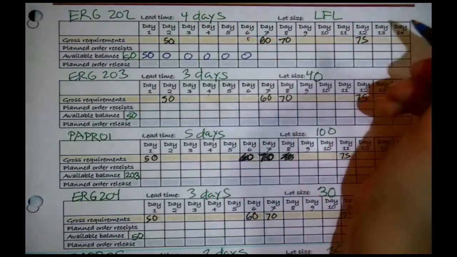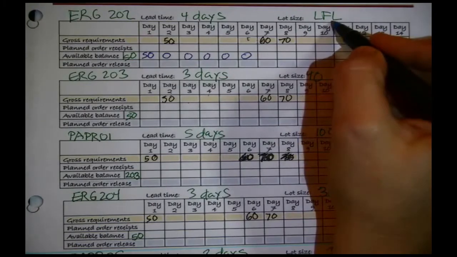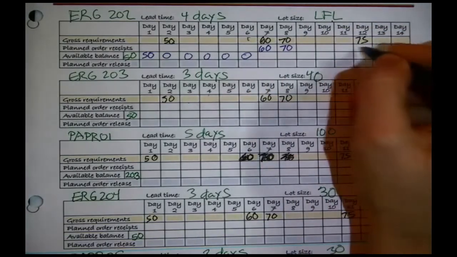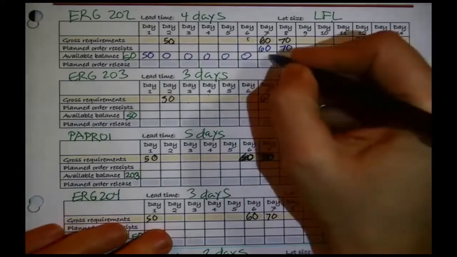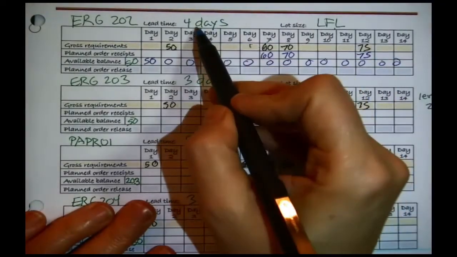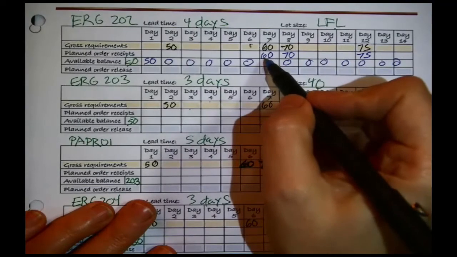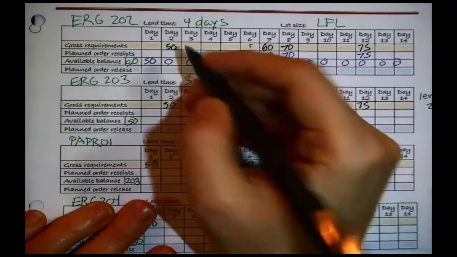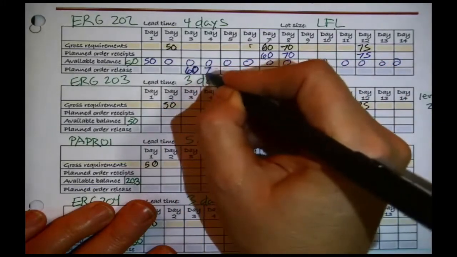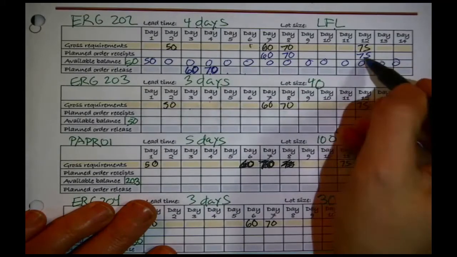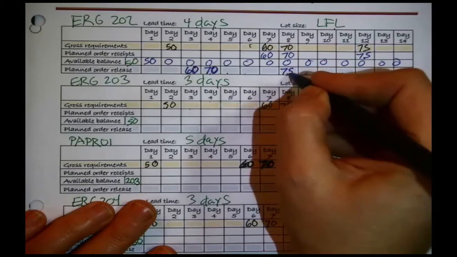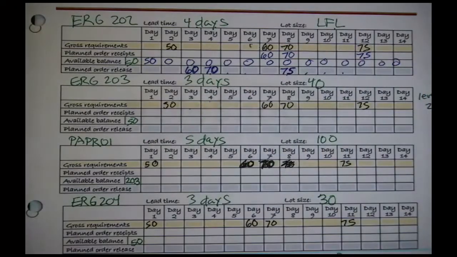And oh, I like this. I noticed that ERG 202 is lot for lot. I've wiped out the stock, so anything I need is exactly what I can have, and I won't run up any more inventory. Now to finish it out, the lead time here is 4 days. So there's 60. 1, 2, 3, 4. Better order it on the 3rd day so that it's in time, and then followed by the 70 after that. This 75, 1, 2, 3, 4, needs to be ordered on the 8th day. Yay, that one's done.